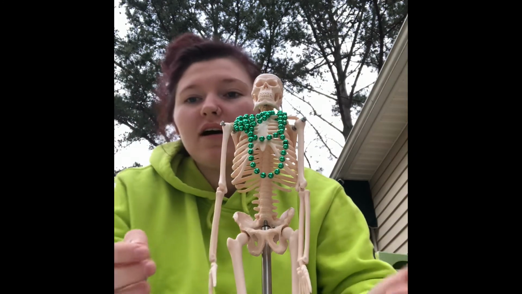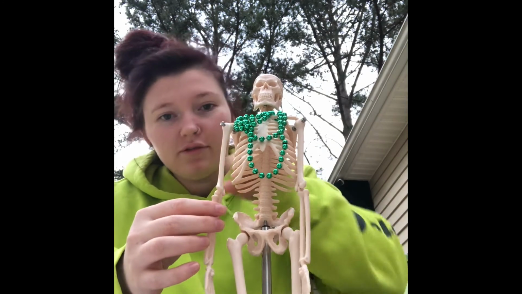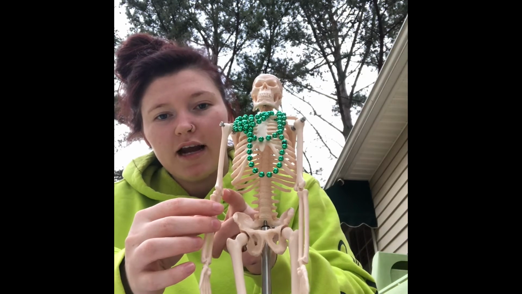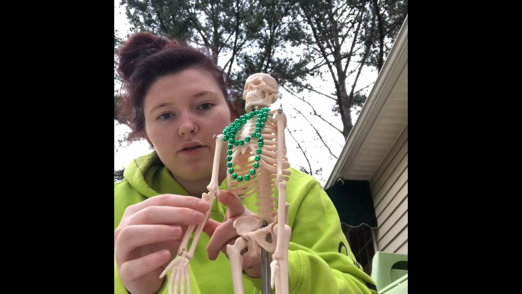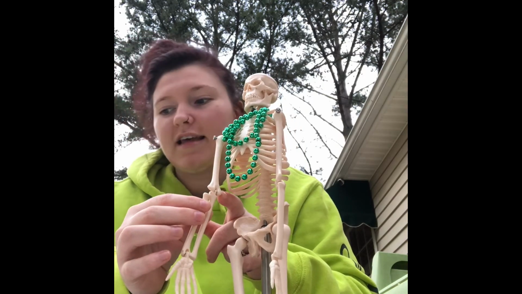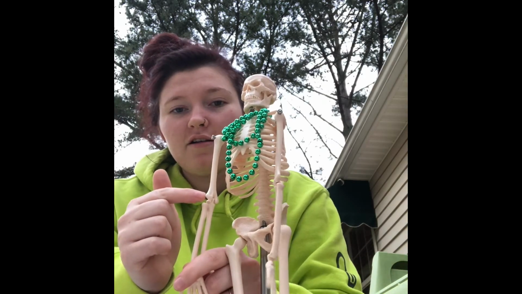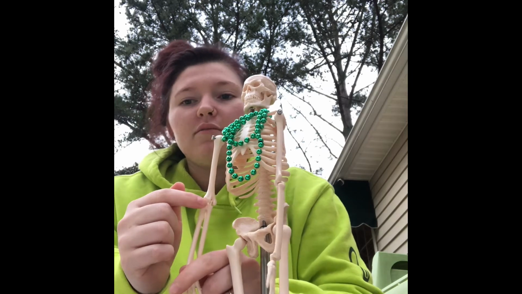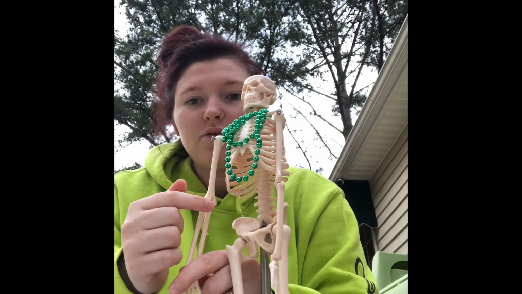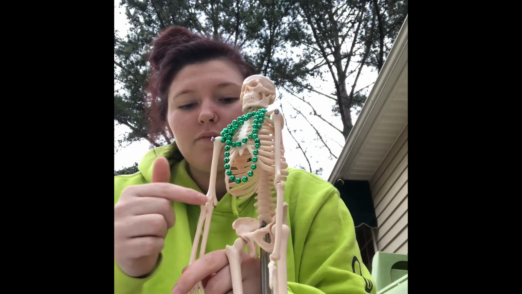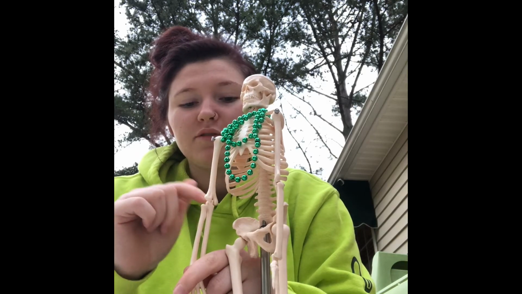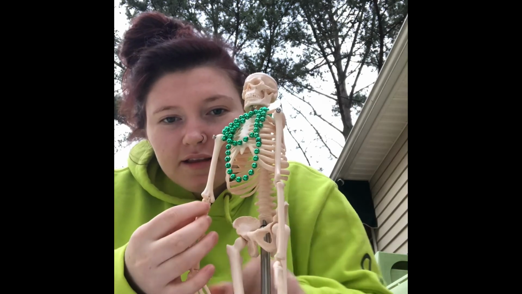The medial epicondyle is going to be towards the middle, and it's right over here. It's this side of the longer part of the bone. I don't know if you can see me pointing at that. And the lateral is going to be this side right here. And then the trochlea is going to be in the middle of both of the epicondyles, and it's right here, kind of where these two connect in the middle.